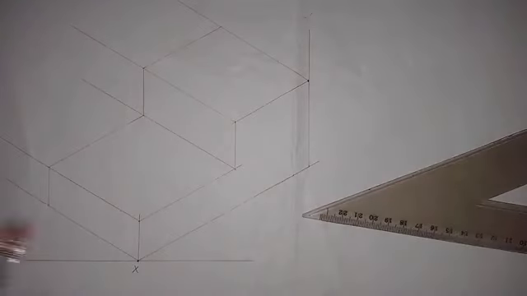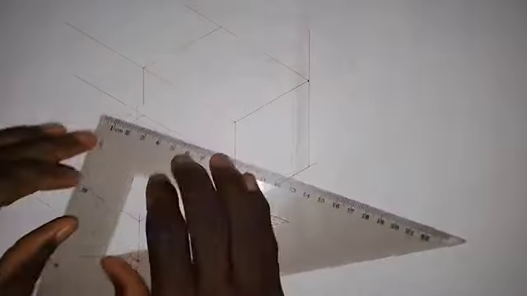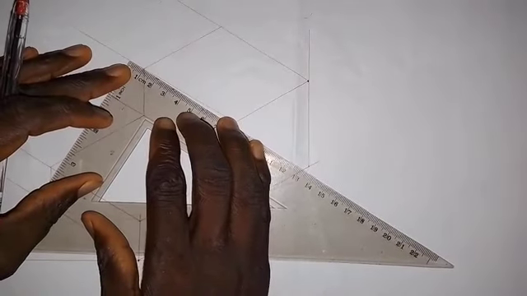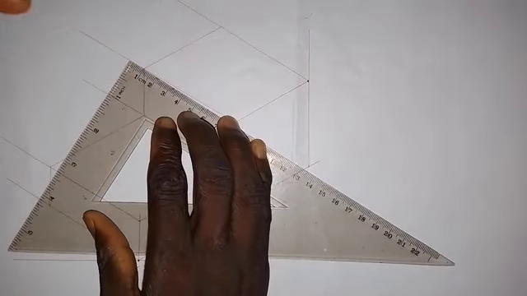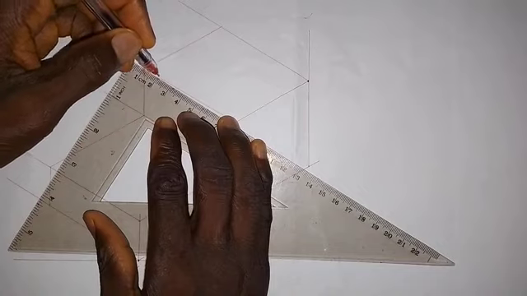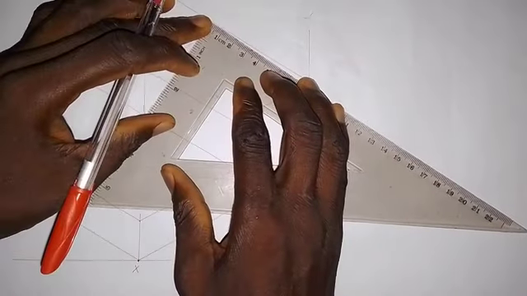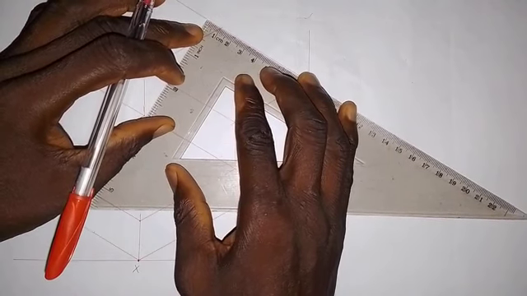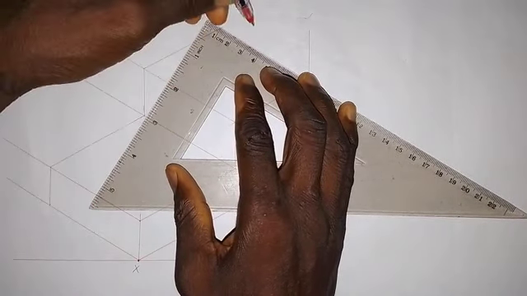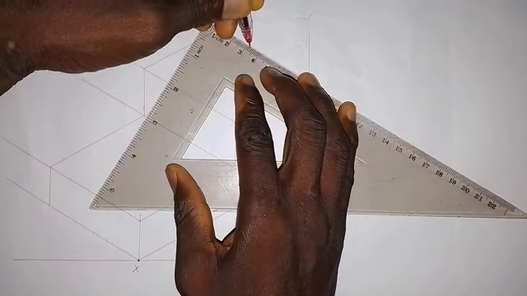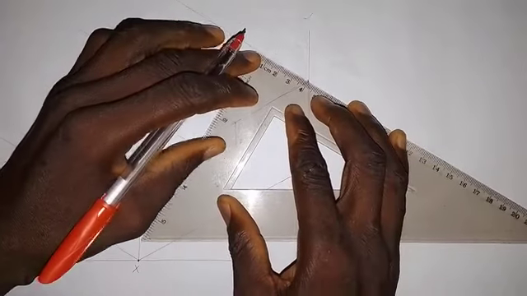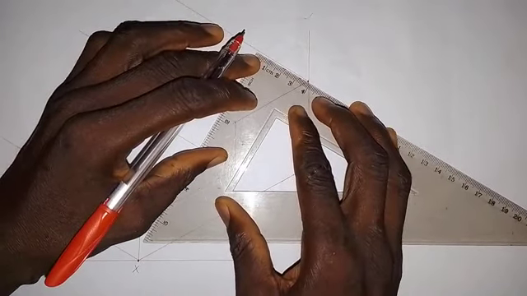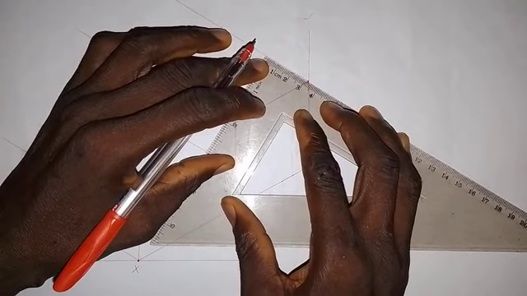So what I need to do is take a measurement of 10 millimeters at this end here, 10 millimeters here like this. Then I'll come to this end here and take a measurement of 22 millimeters. So this is 22. Also from this end here, I will take a measurement of 22 millimeters.